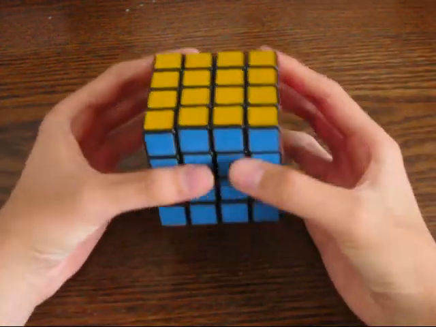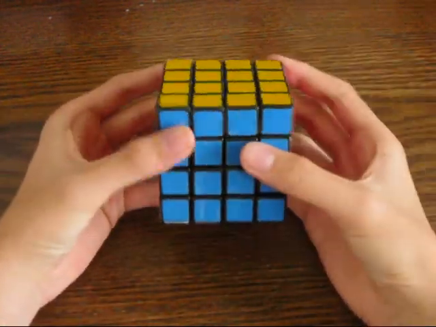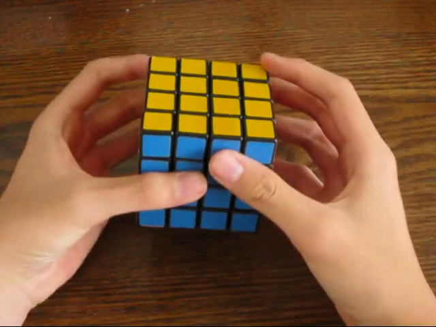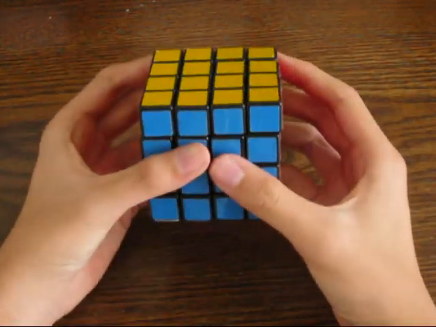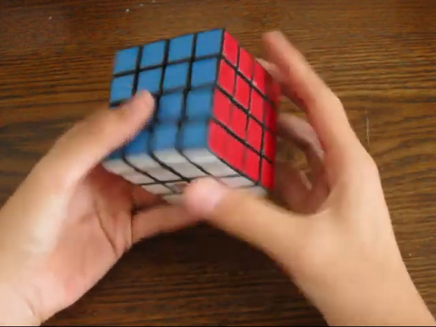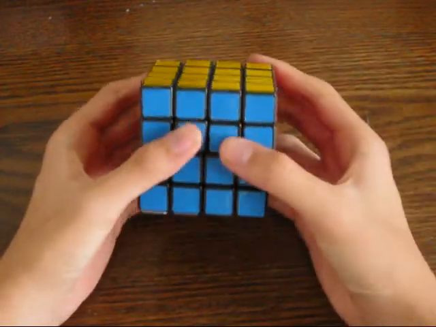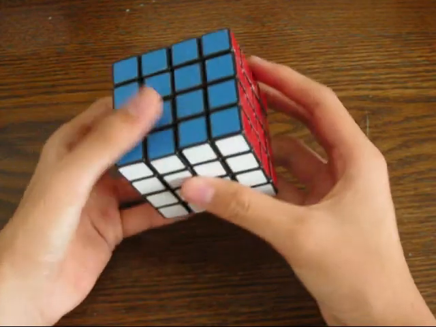Hello everyone, this is going to be part 1 of my Rubik's 4x4 tutorial. I'm using a Rubik's Revenge, lubricated. It's very loose. And let's get started.